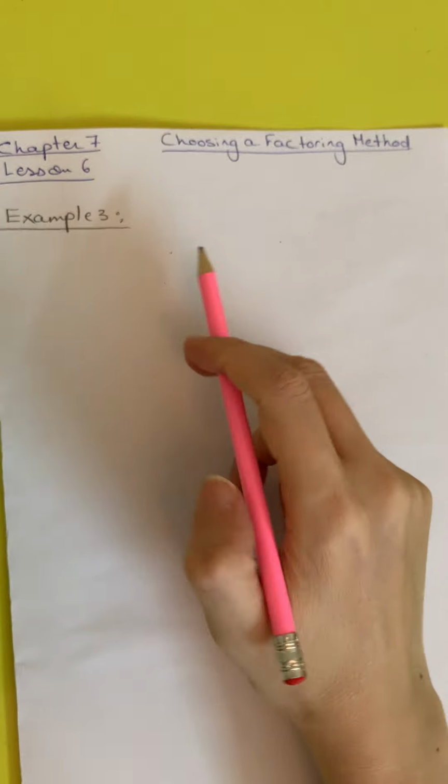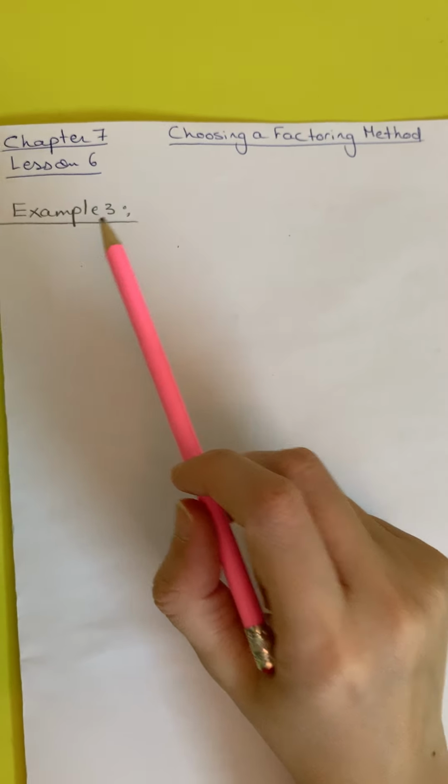Good morning, girls. Today's lesson is chapter 7, lesson 6, choosing a factoring method, and we're going to finish the lesson by doing example 3.